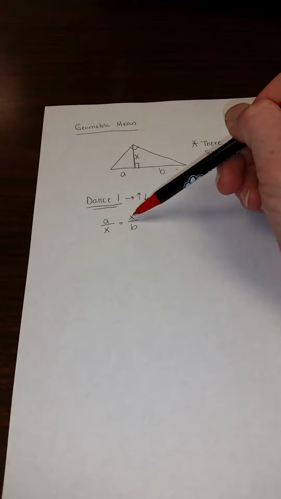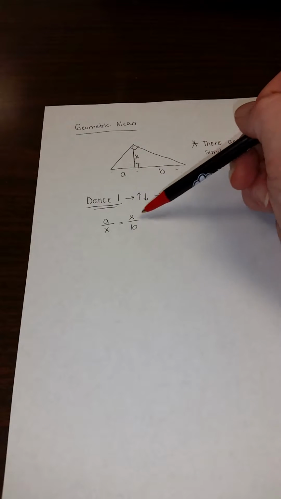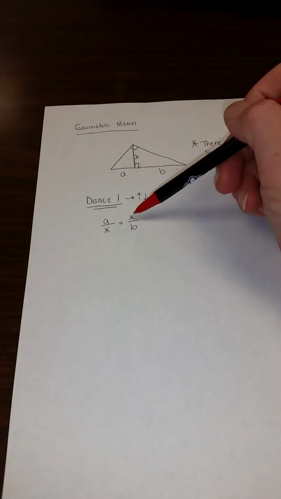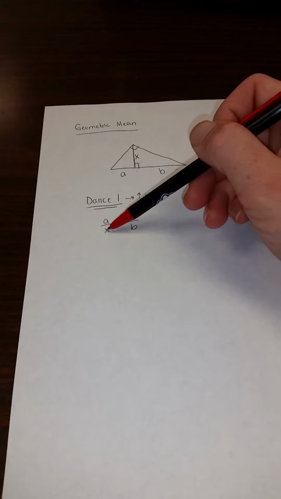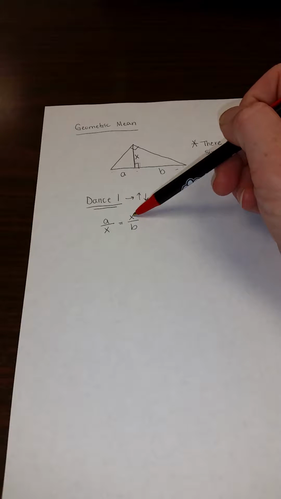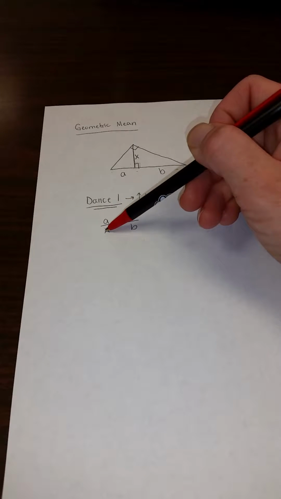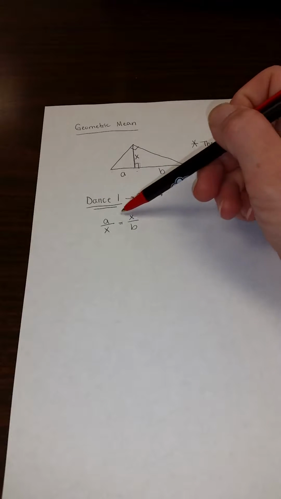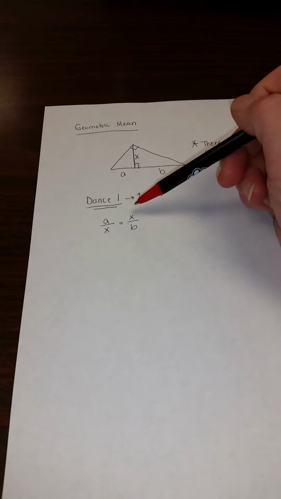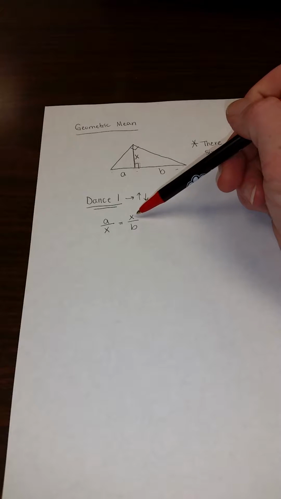That's why it's called geometric mean. When you set up your proportion, you will always have something diagonal from each other where they are identical. Sometimes this will be X, sometimes this will be a number, like you could have a 14 here and a 14 on top. But geometric mean is when this diagonal is the same number or the same variable.